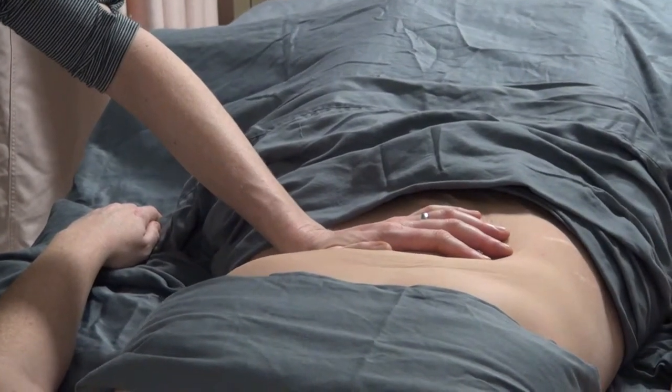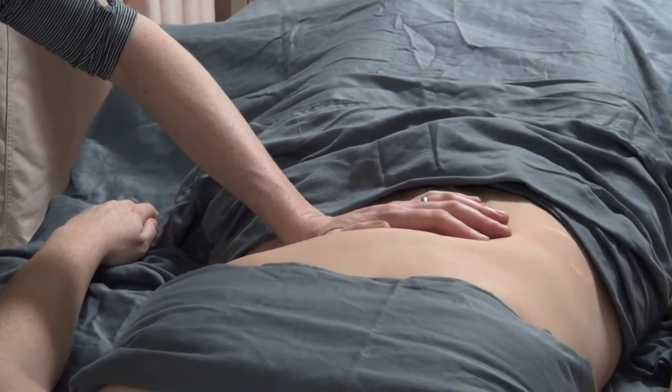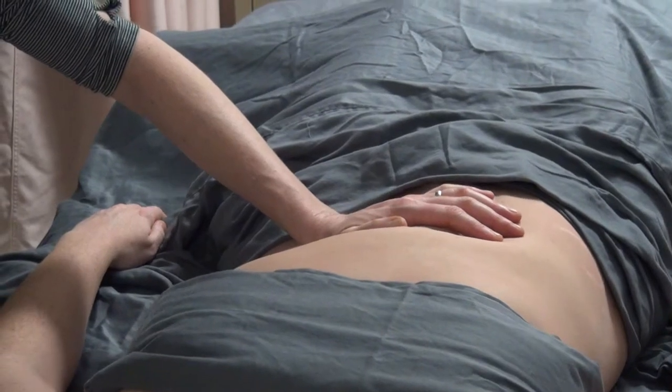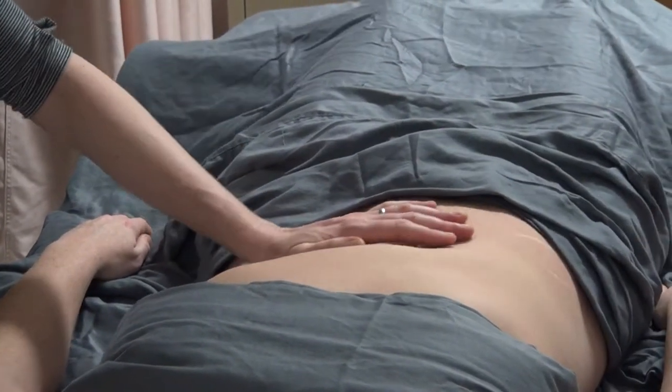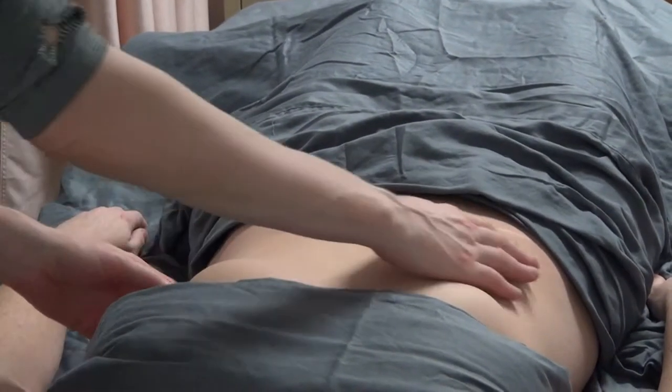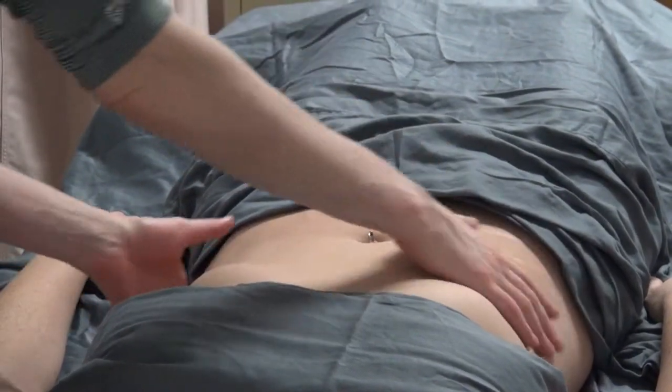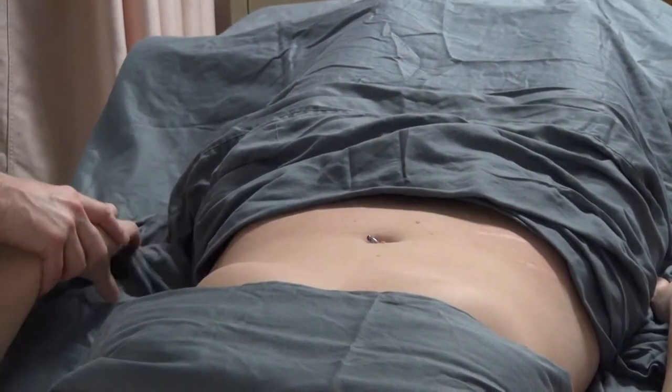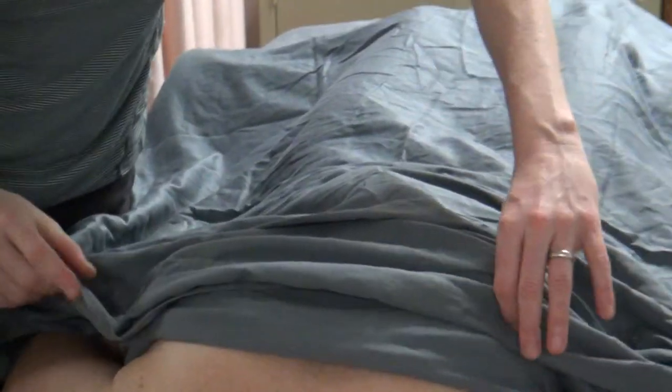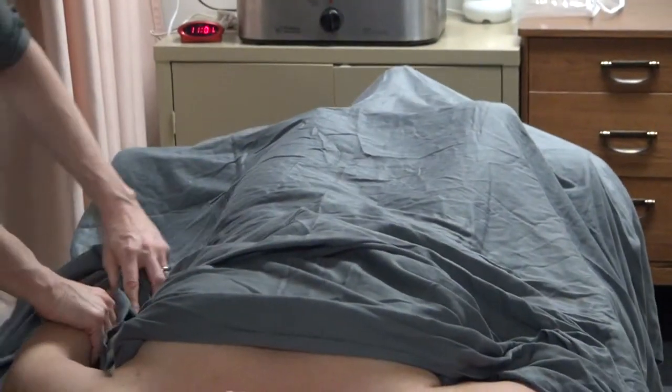There you go. One more breath. Thanks. Okay. And then both sides are falling nicely against the table. So we'll try that today. And then put that under. Great. Up here at the pecs, I'm going to leave that there for a minute for security.